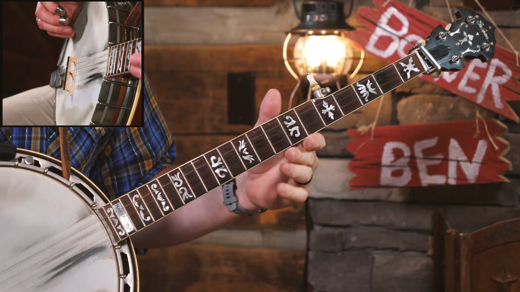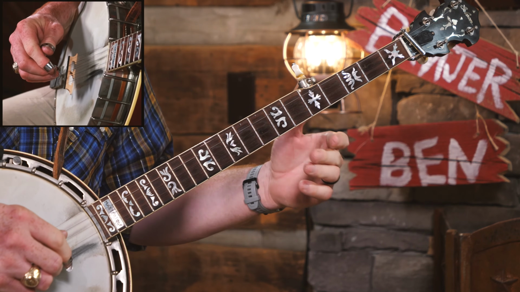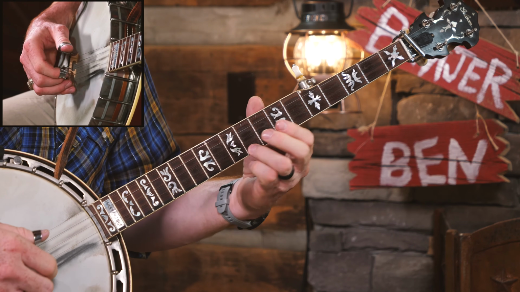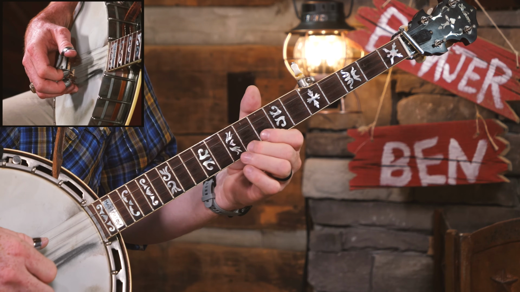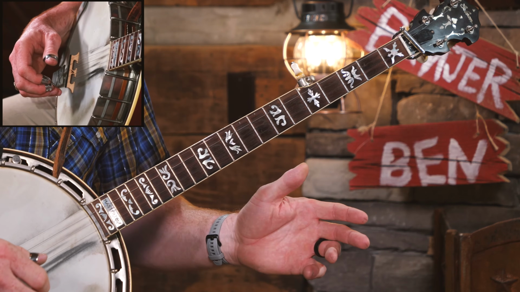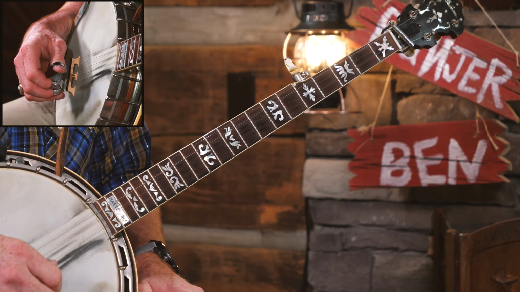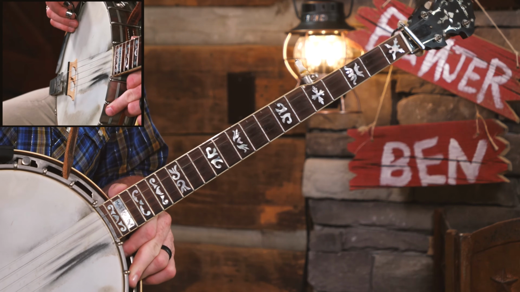So what other counterpoints might you be able to come up with? There's a G there, there's a B. We could walk up. You could walk up to any of your chord tones, and you could use it again to change chords like we've done before.